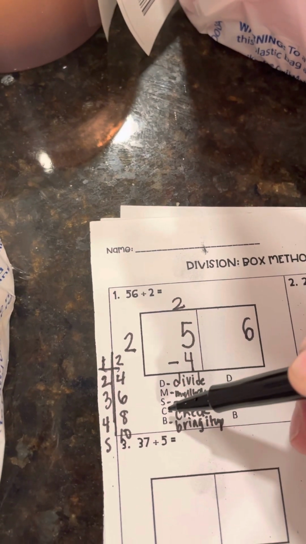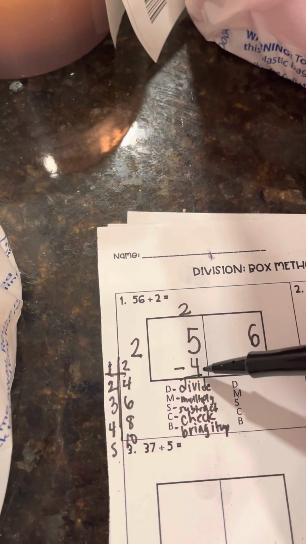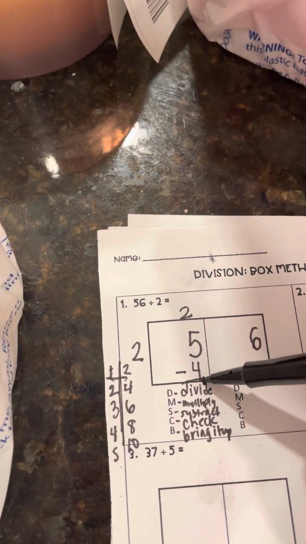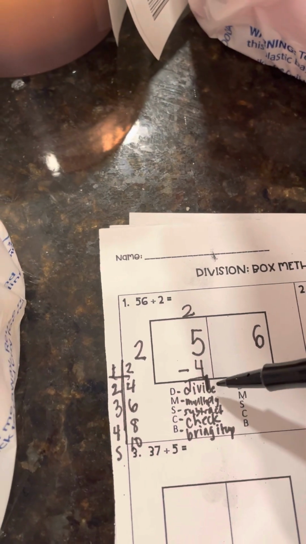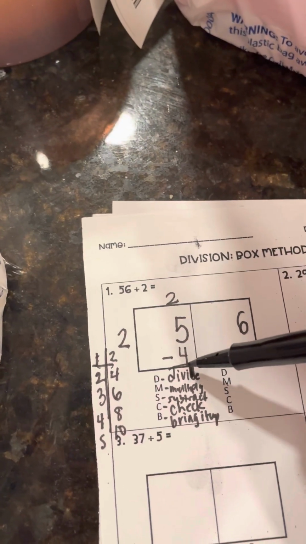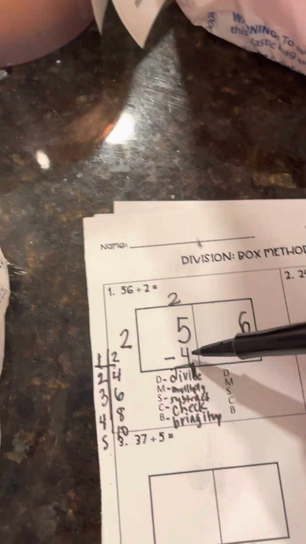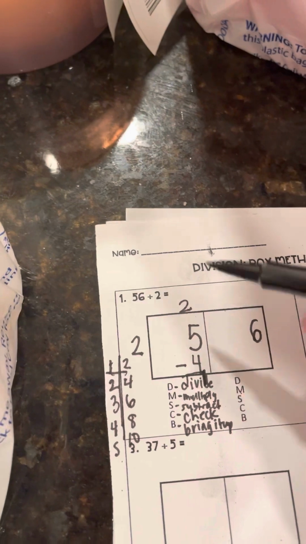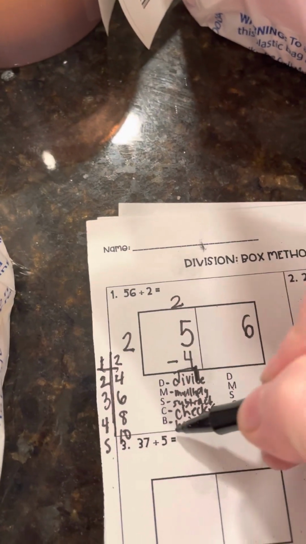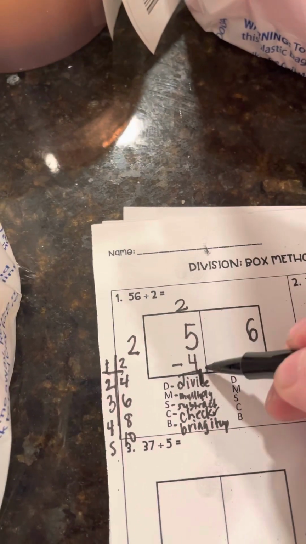Does McDonald's serve subtract? 5 minus 4 is 1. You see that one? We're going to check it. And what that means is we're going to ask ourselves, is the remainder less than the divisor? Is 1 less than 2? And the answer is yes, so it checks. So then we can bring it up.